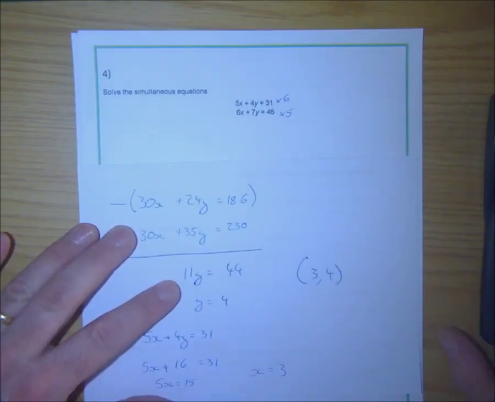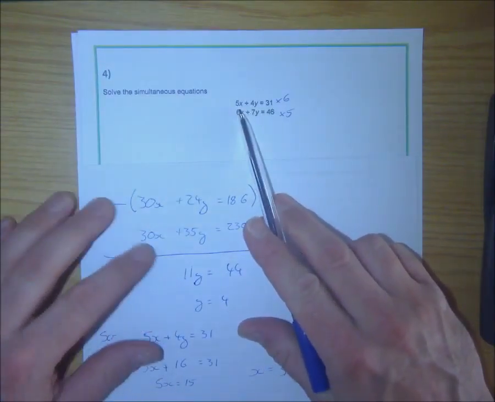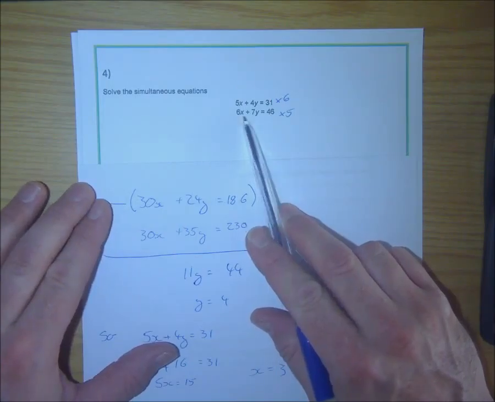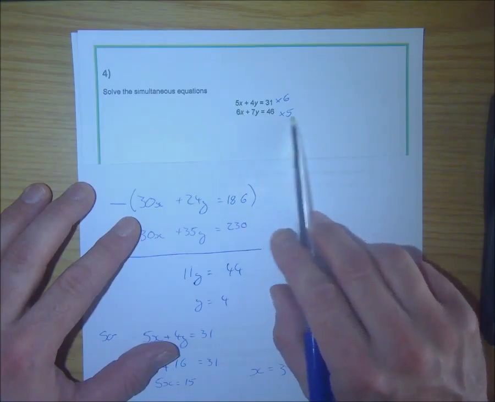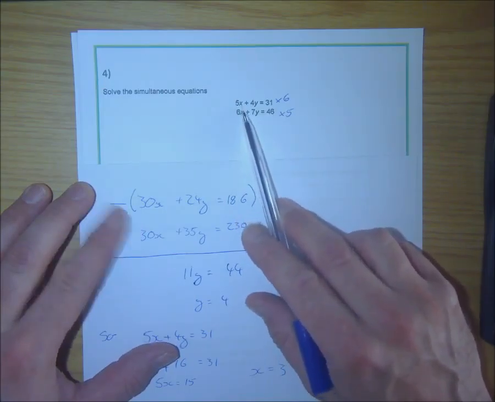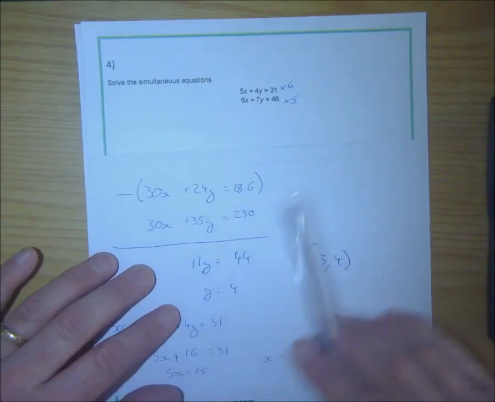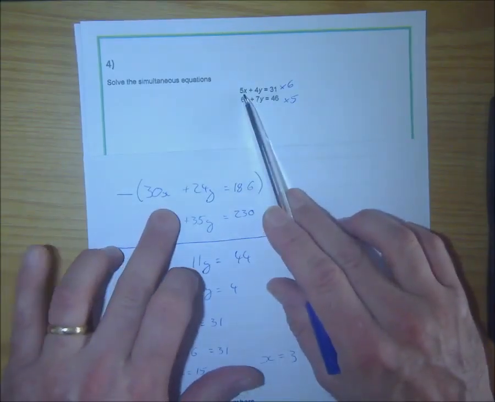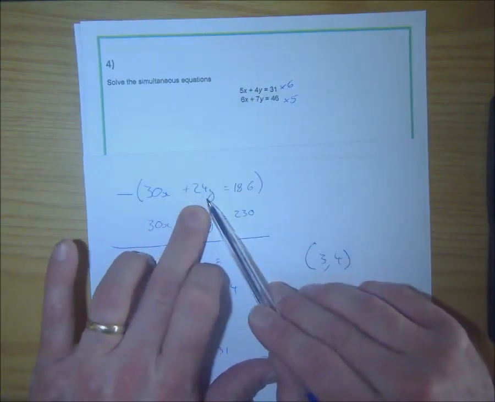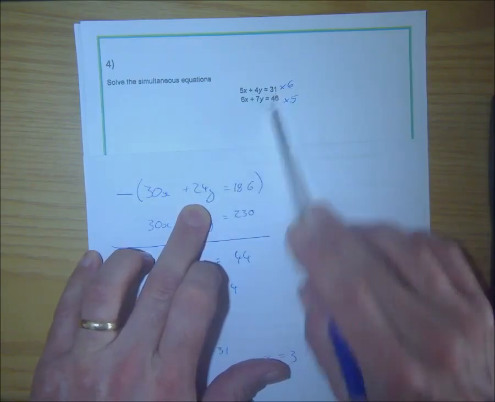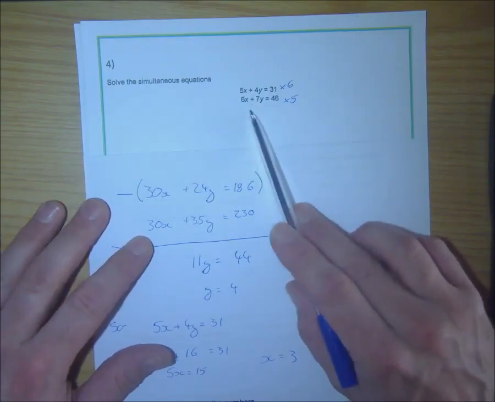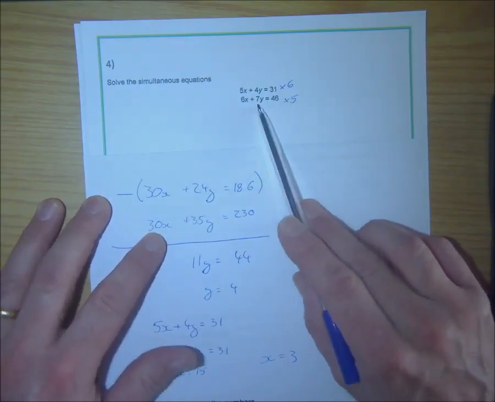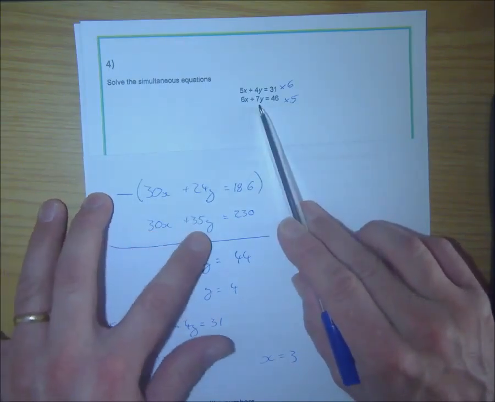Okay, we'll solve a simultaneous equation. I'm going to try and make the x's the same, is the easiest way of doing it. So if I times the top equation by 6 and the bottom equation by 5, they'll both end up with 30x. So I've got 30x, 6 4s, 24y, 6 times 31, 186. Times the bottom equation by 5, I've got my 30x. 5 7s are 35y, 5 times 46, 230.